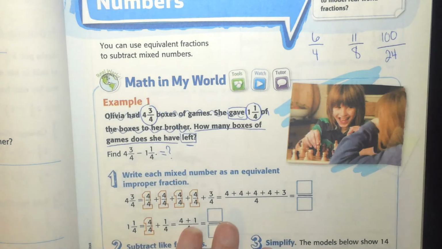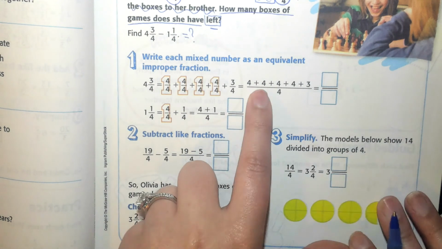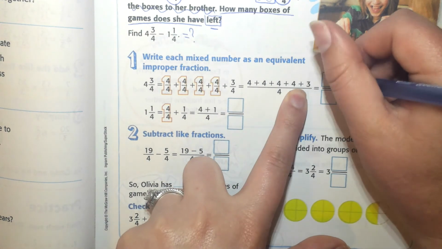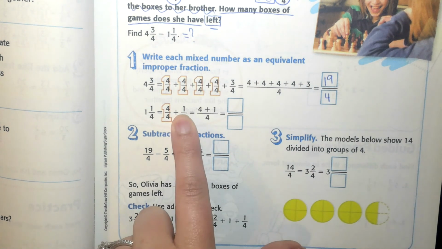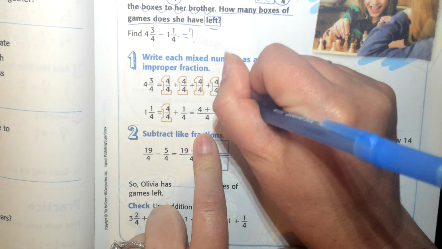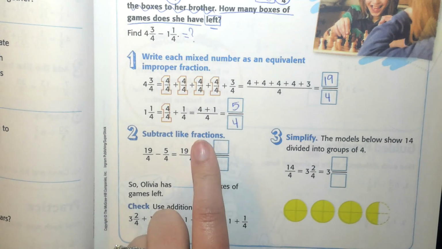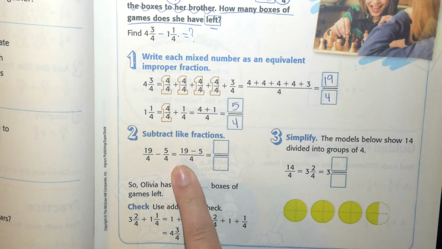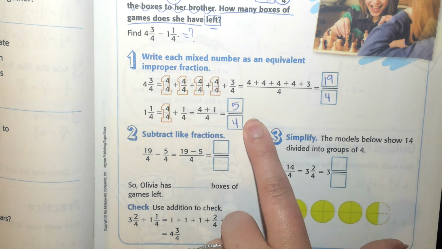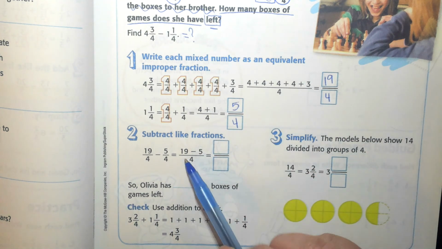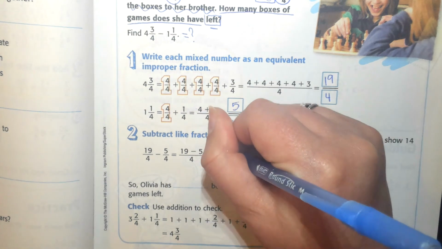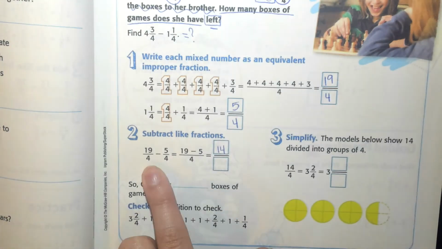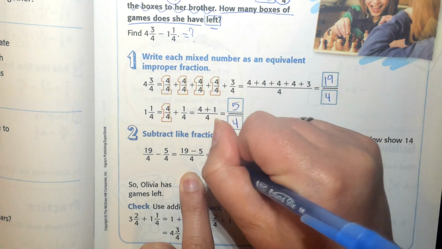So you can see that here. They did the same steps we did over here. 4 plus 4 plus 4 plus 4 plus 3 is 19 fourths. And then 4 plus 1 is 5 fourths. Okay, and then my next step would be to subtract them. I can subtract this and subtract this, right? So 19 minus 5, I'm going to subtract straight across, is 14. Okay, and then my denominator stays the same.